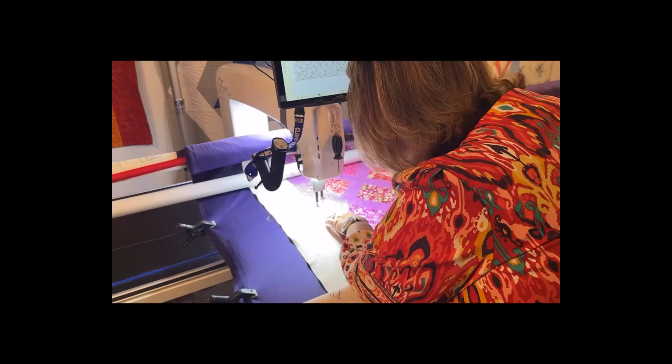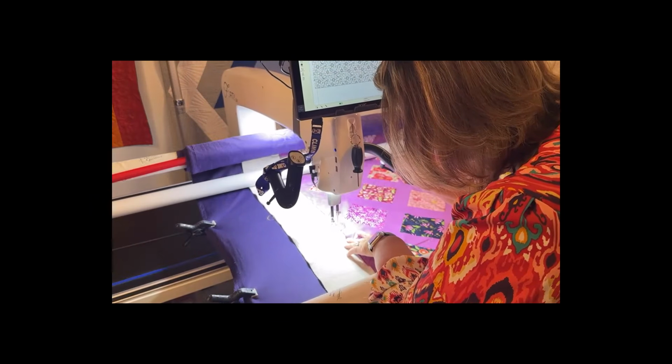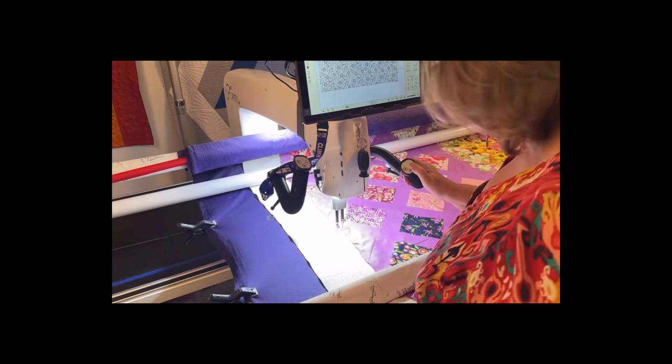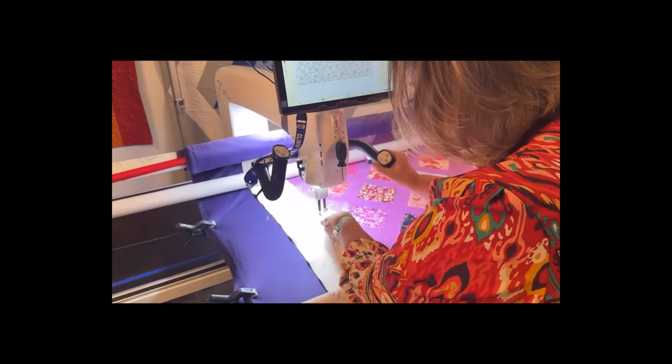So I missed a couple of places, so I'm just probably going to tack those back down. Sometimes when I'm trying to be so careful with my fingers, I don't want to get too close.